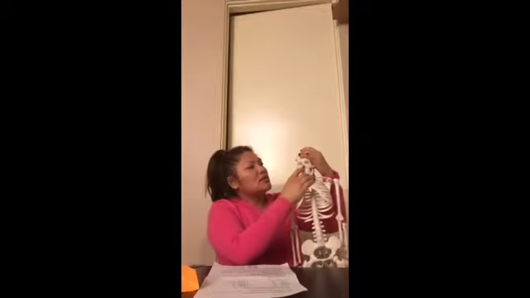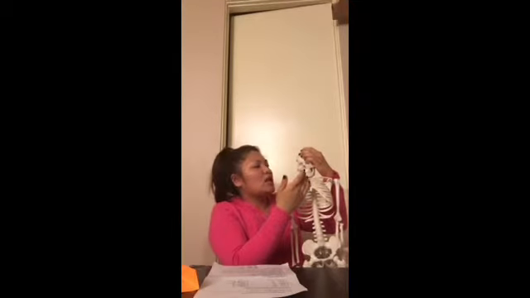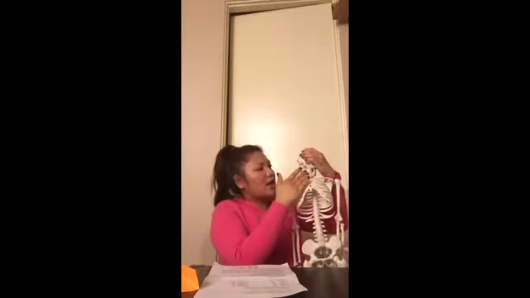The nose is medial to the eyes. This is the nose and these are the eyes. The nose is medial because it's closer towards the midline of the body, in the middle area between the eyes.